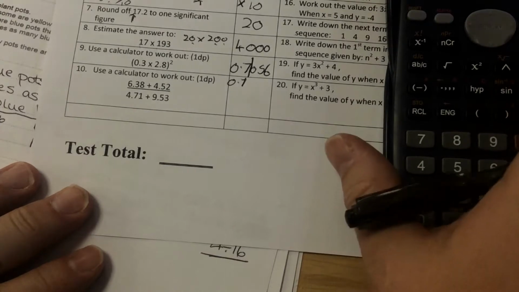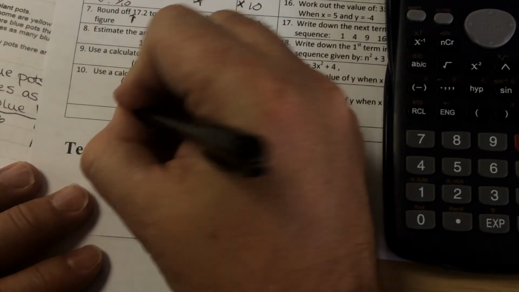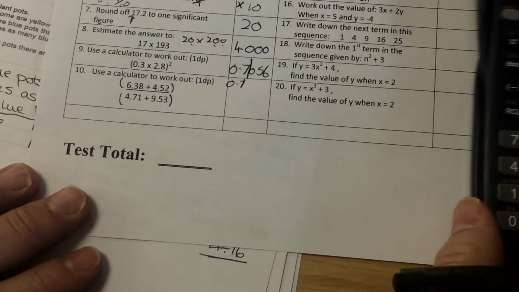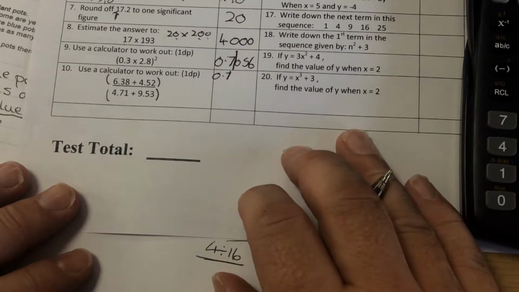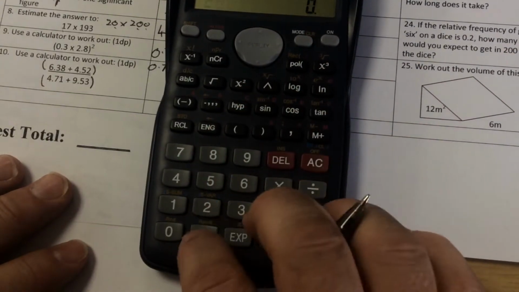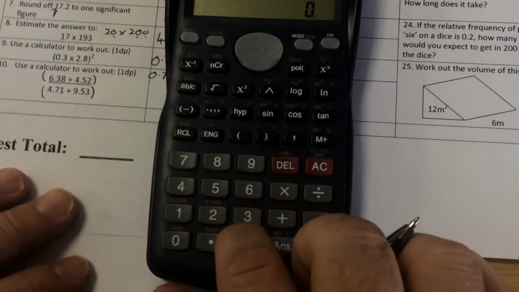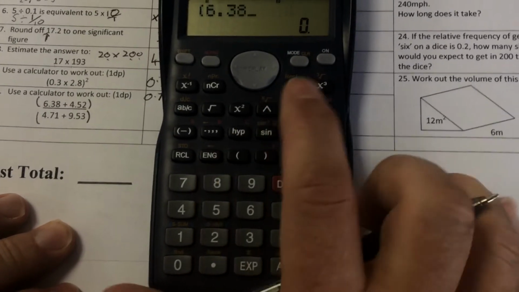And number 10, when you're working out calculator questions like this, you put a bracket round the top line and a bracket round the bottom line. And I would type in exactly what I see. So it's open bracket, 6.38.